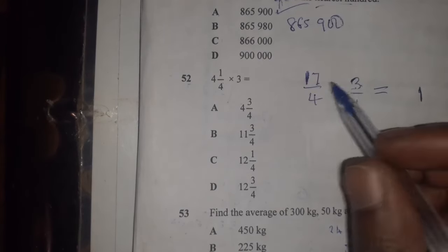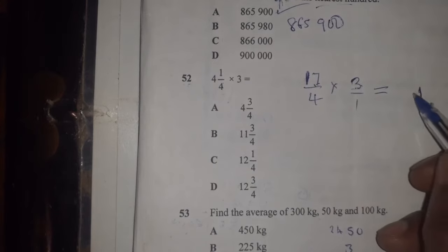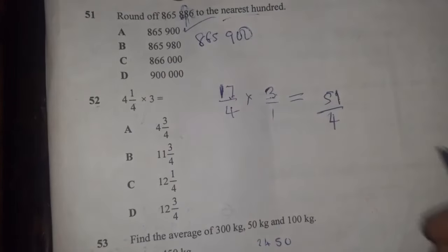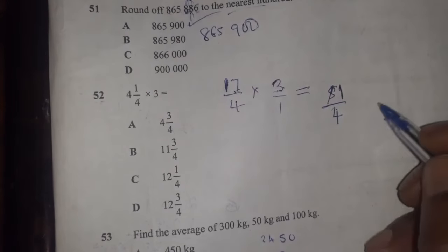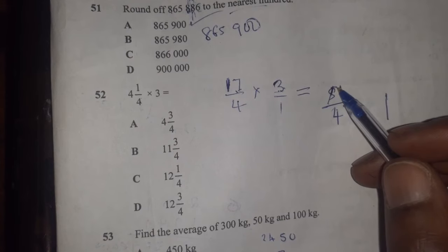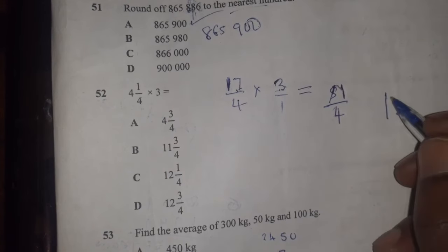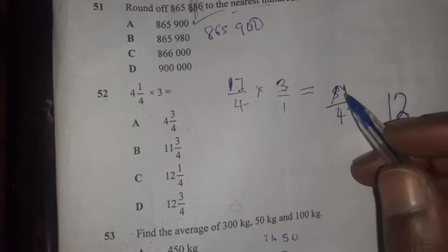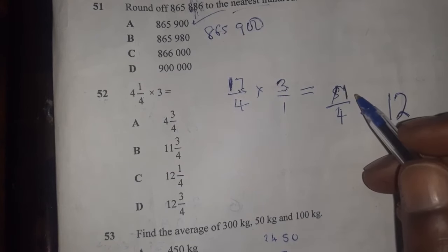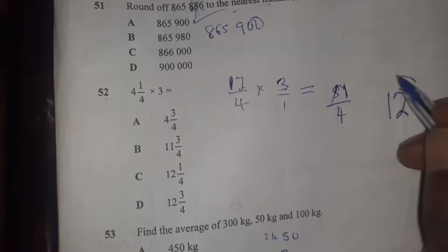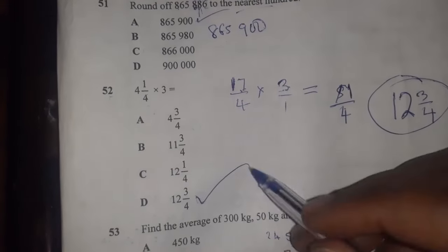So this will be over 4. 4 into 11, it's 2, remainder 3 over 4.